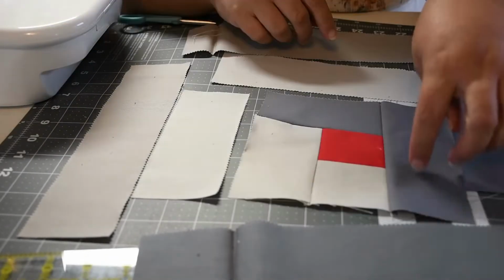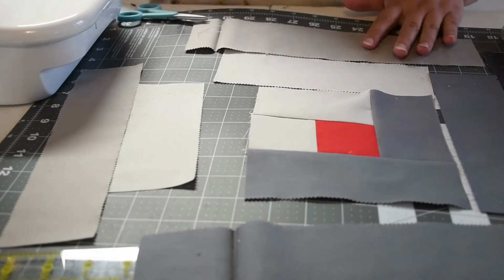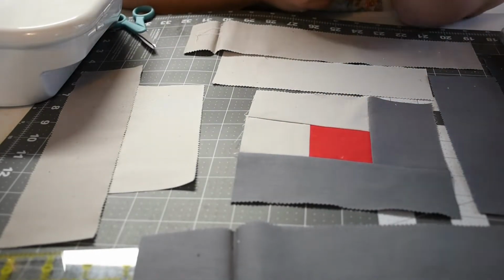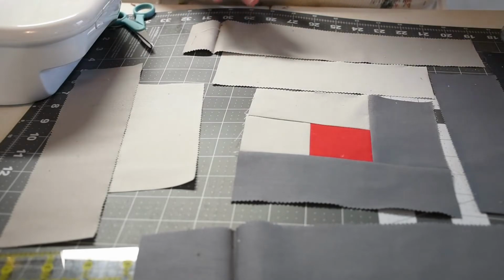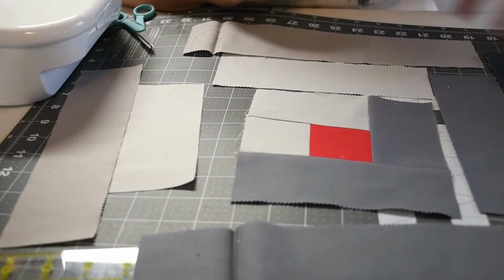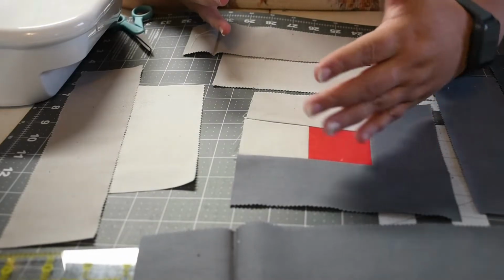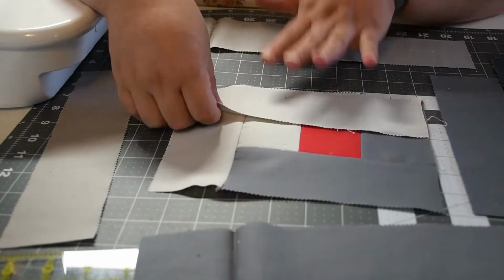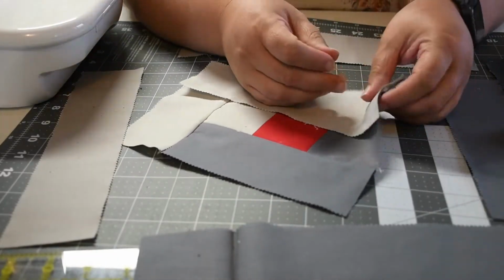So you can see here as it's going around, you can add as many strips or as few strips as you want. You can stop right here at your log cabin block, or we're going to add several more. You can continue to add more than what we have here, which is 13 strips. You can just keep going around and adding more and make one big block as your quilt top. So I'm going to continue to add these strips around, and we'll be back for the finish reveal.